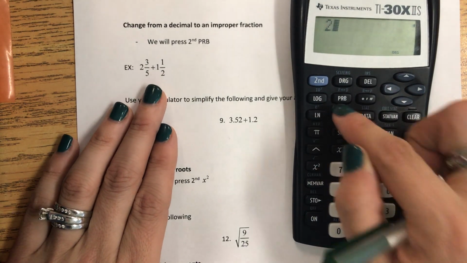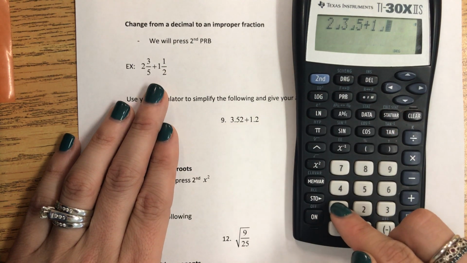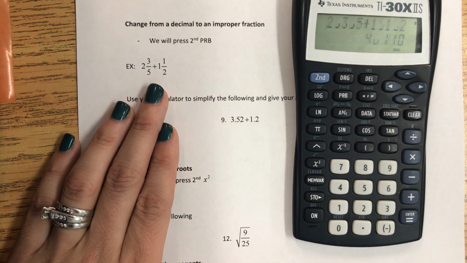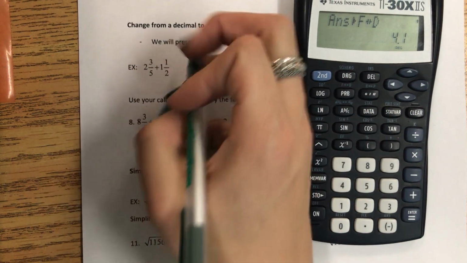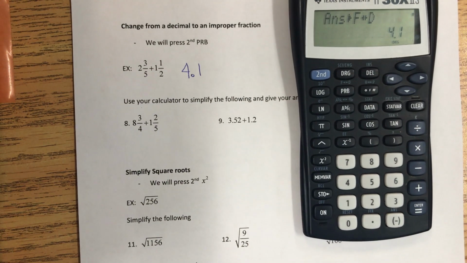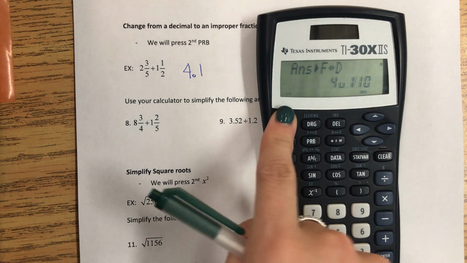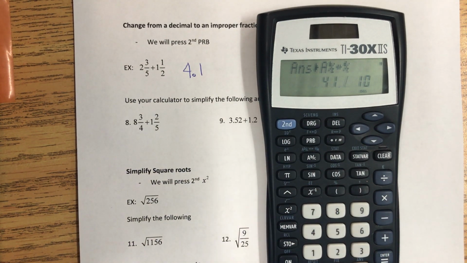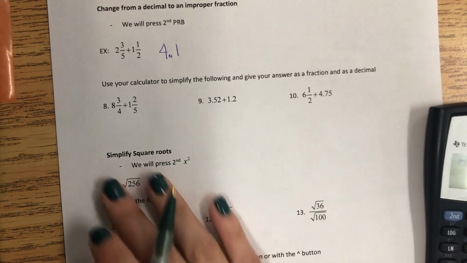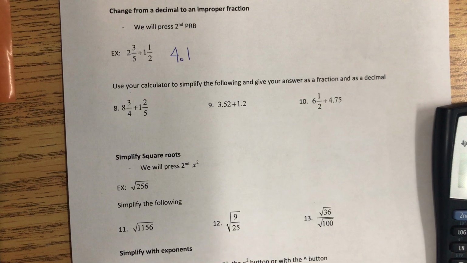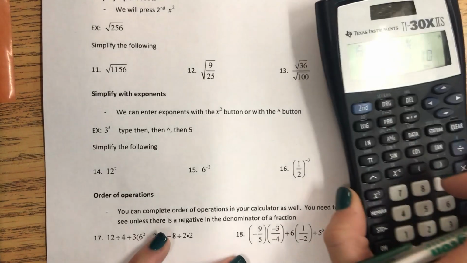Okay, so if we have something like 2 and 3/5 plus 1 and 1/2, we get 4 and 1/10. Okay, and then if we hit second PRB, we can see that this equals 4.1 as a decimal. Now, you can use all of these keystrokes together. So I could change this back to a fraction. I could do my second ABC to get my different form of a fraction. Okay, any of those options are fine. Okay, so then there's some practice problems for you to try on your own. Again, try and hit that second PRB to make sure you can get out different formats.